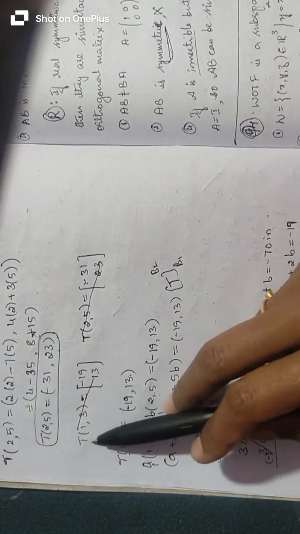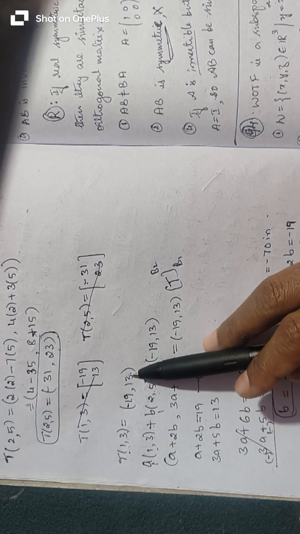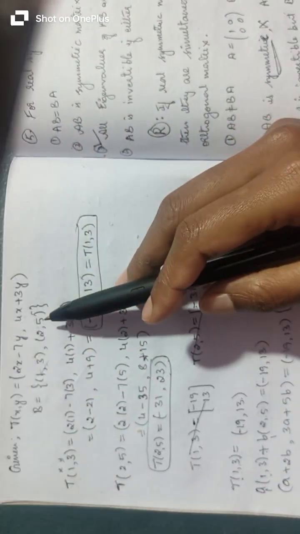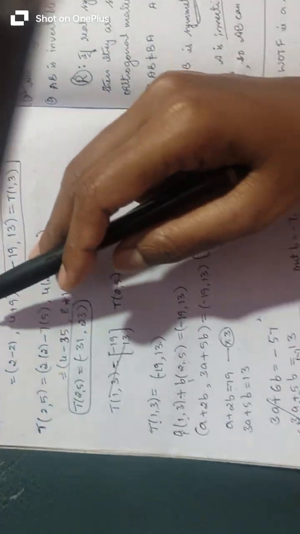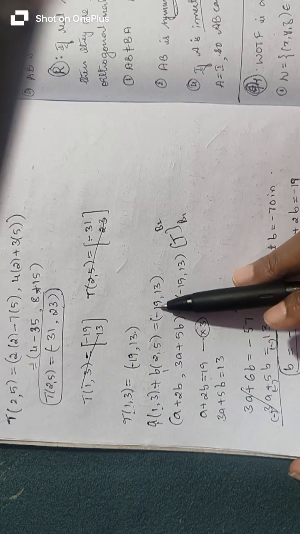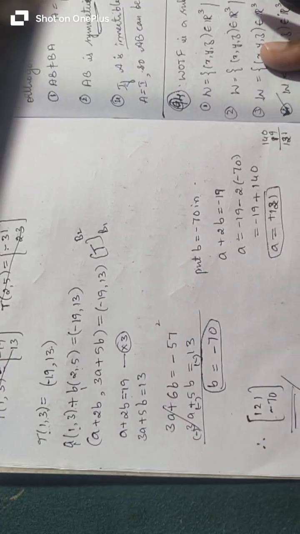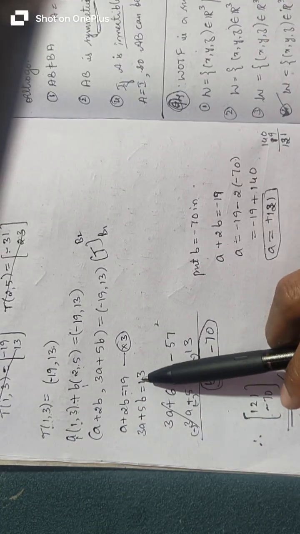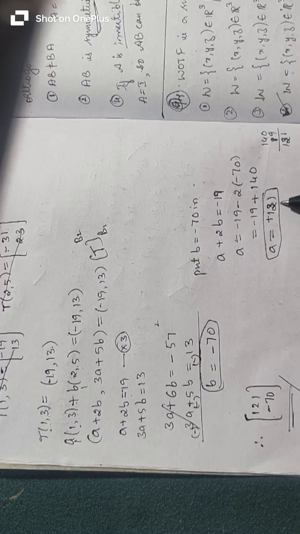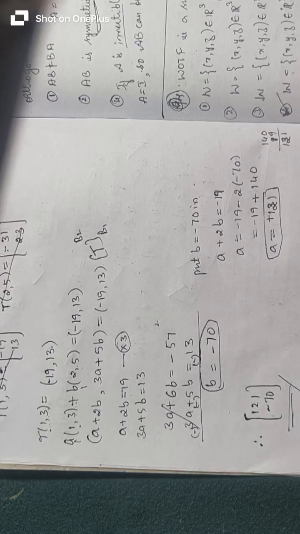Next, consider that value T of (1, 3) is equal to (minus 19, 13), and write this into a linear combination of the two basis elements. See, A of (1, 3) plus B of (2, 5) is (minus 19, 13). After simplification, you will be getting two equations. After solving those two equations, you will be getting the A value and B value. So the first column we got as 121 and minus 70.